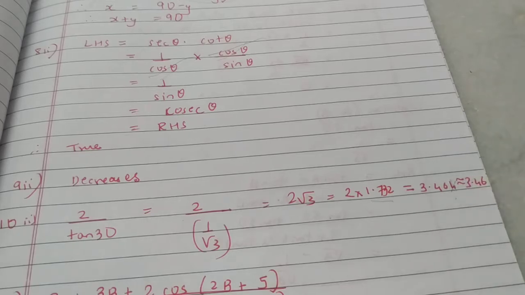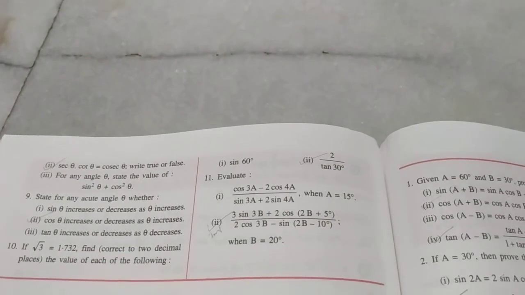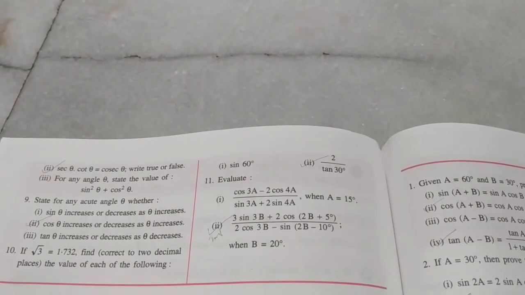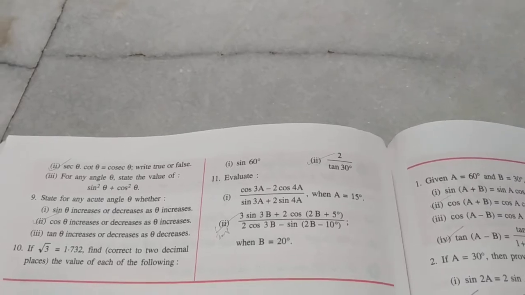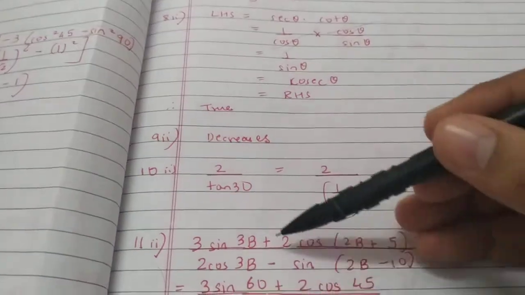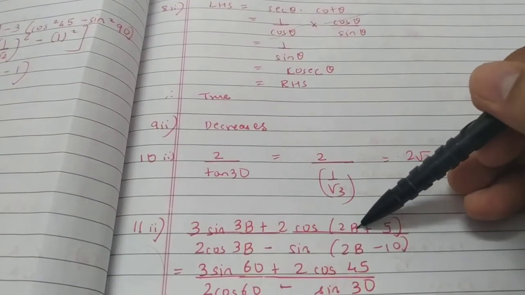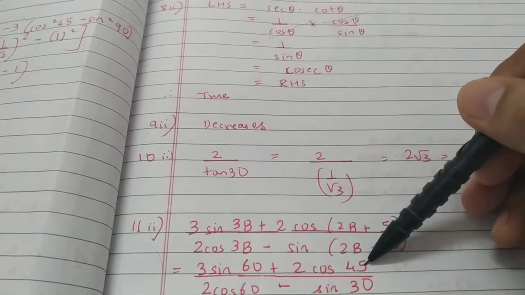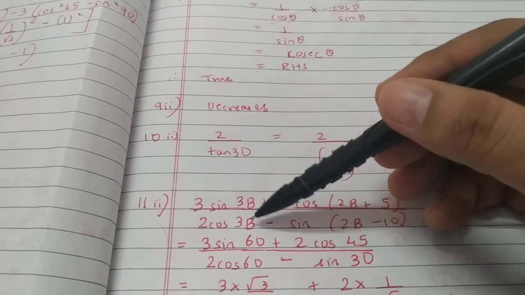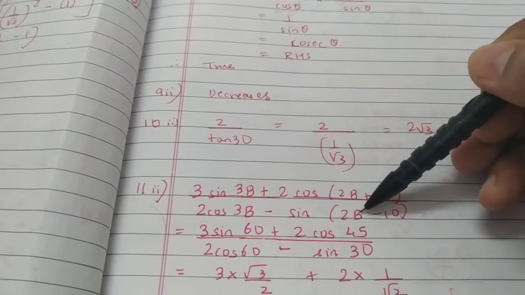And finally, 11.2, it's an IMP sum. Finally something challenging. So we have to solve this where the value of b is 20. So what is 3 into 20? It's 60. 2 into 20 is 40. 40 plus 5 is 45. So that's 45. 3 into b, so 3 into 20 is 60. And this is b, again 40 minus 10 is 30.